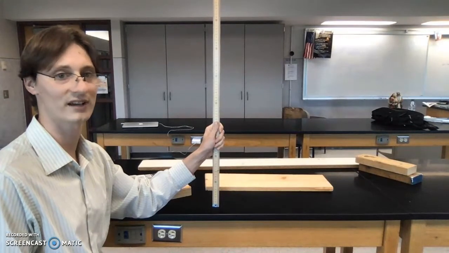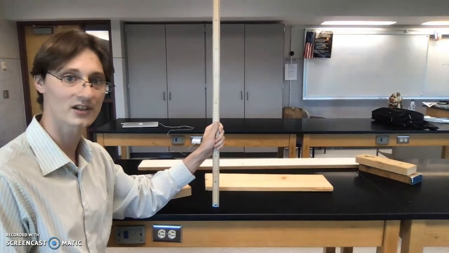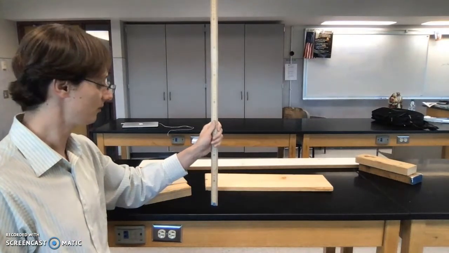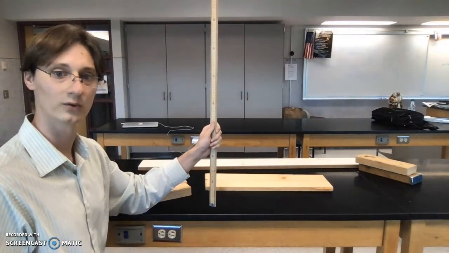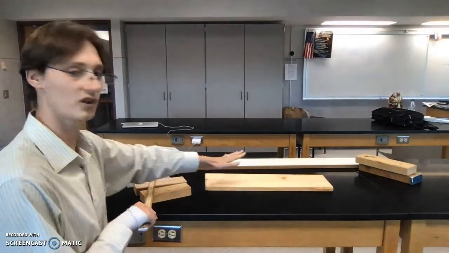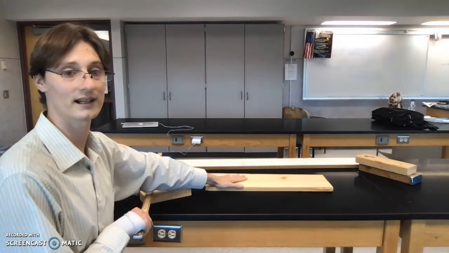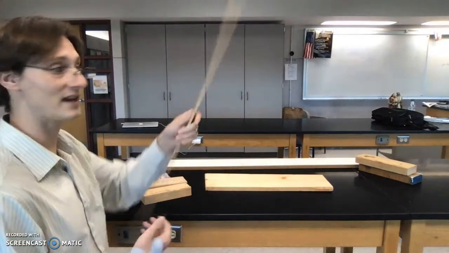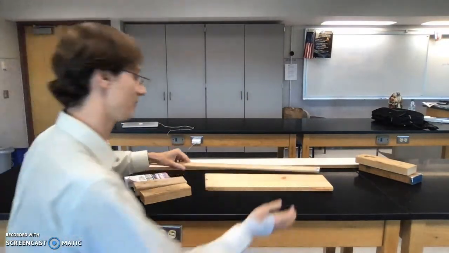You don't really want to be fussing around with a flexible tape measure because it's going to collapse on you while you're trying to measure the height. So something stiff like a ruler is good. And if you're using a shorter plank like this, you probably don't need anything more than a ruler. Okay, now, first thing you need to measure, of course, is the length of the plank.